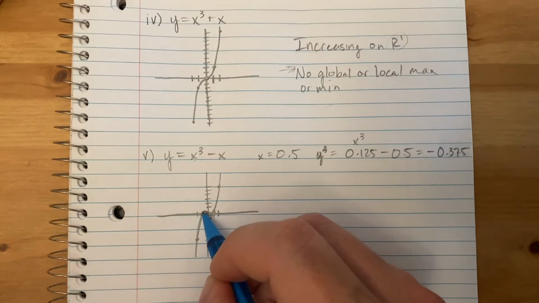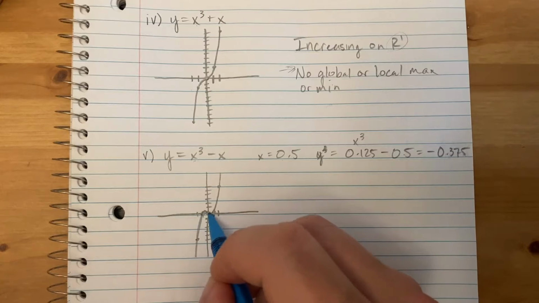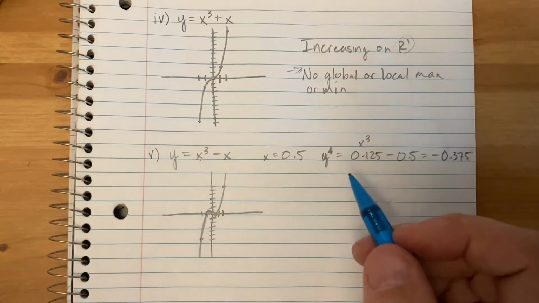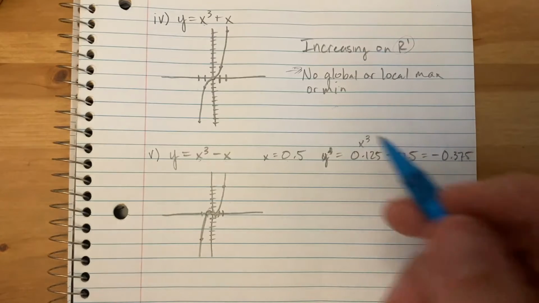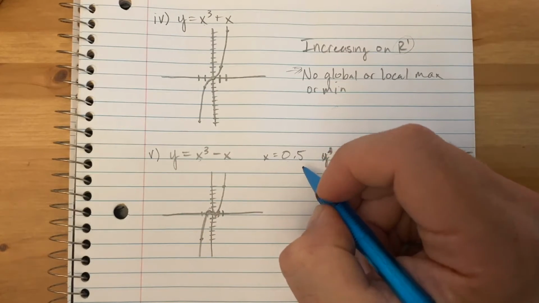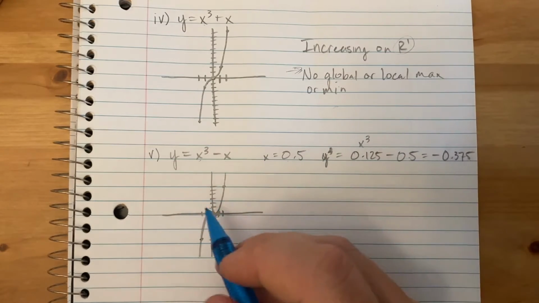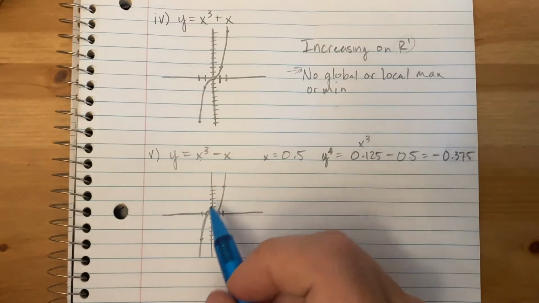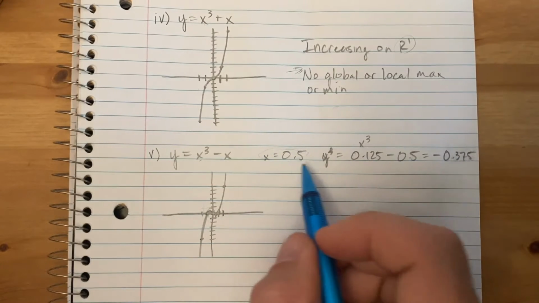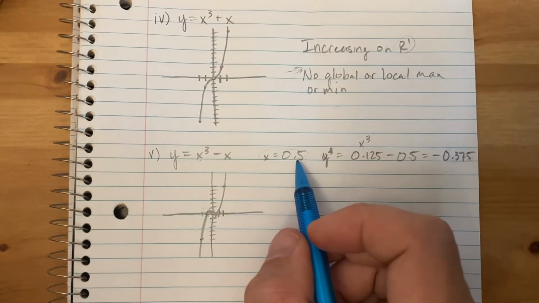But there's definitely a max somewhere in this range between negative 1 and 0, and a minimum somewhere between 0 and 1. Now, of course, they're local. But at the very least, how could we figure this out graphically? I guess we could zoom in here and just try all kinds of different values between 0 and 1.